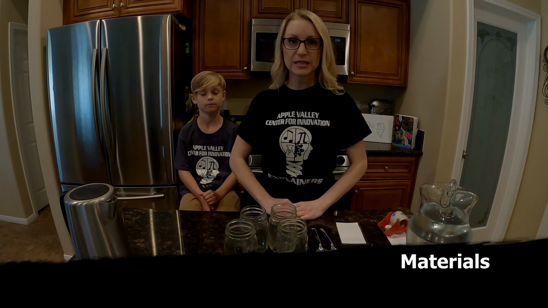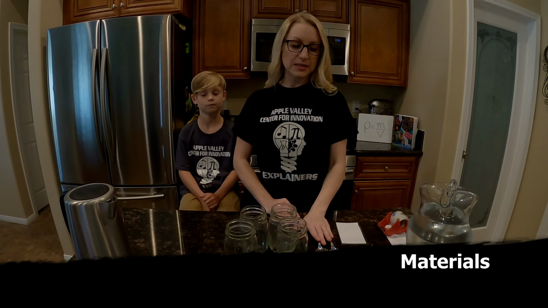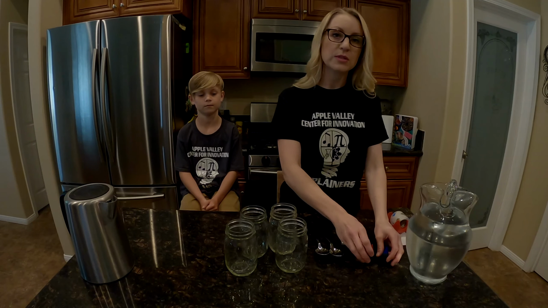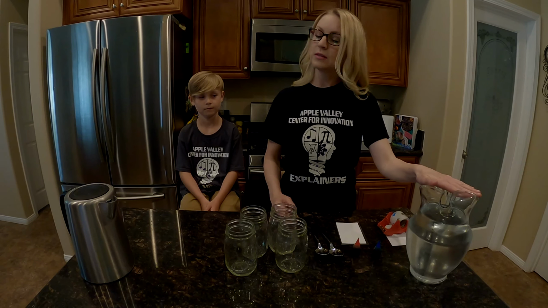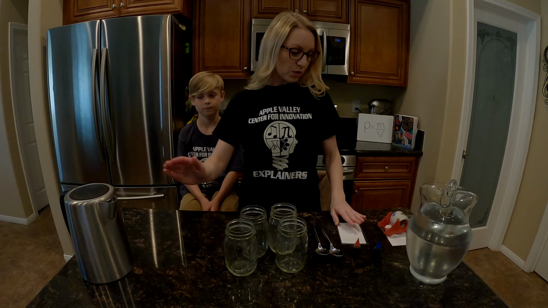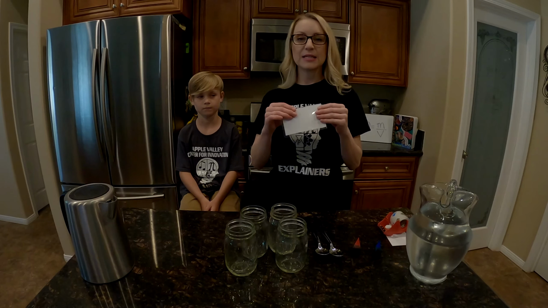The materials you're going to need for this activity are some mason jars. You're at least going to need 2. You're going to need some mixing spoons. You'll need 2 different colors of food coloring. You'll need some cold water and some hot water. You're also going to want to make a laminated index card.